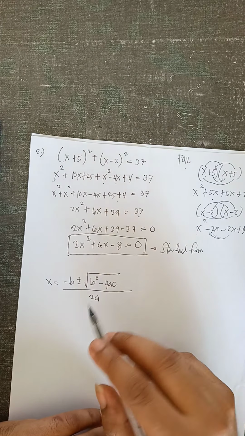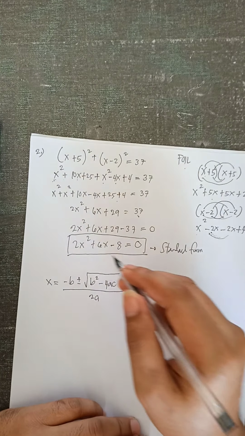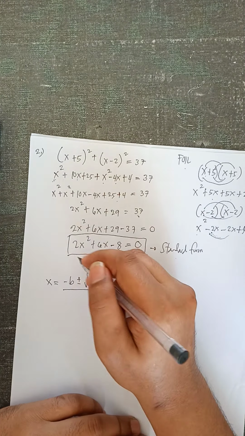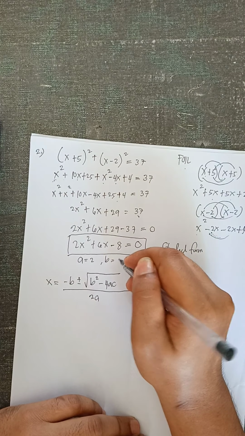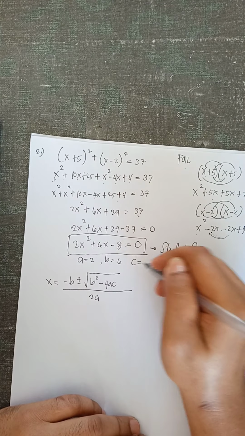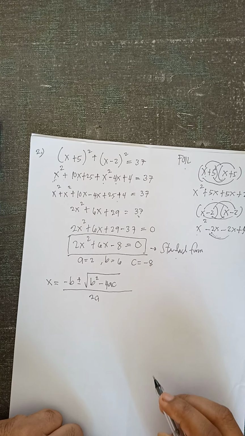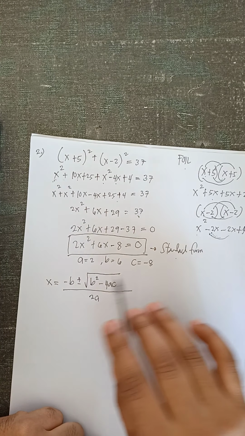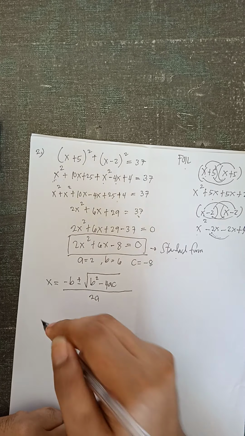But before we use it, we have to determine first the values of a, b, and c in this standard form. So a is 2, b is 6, and c is negative 8. Now we have the values of a, b, and c, so we substitute them into our quadratic formula.